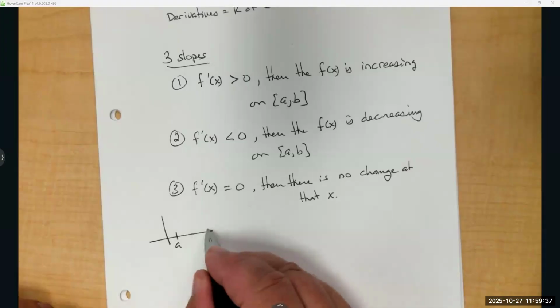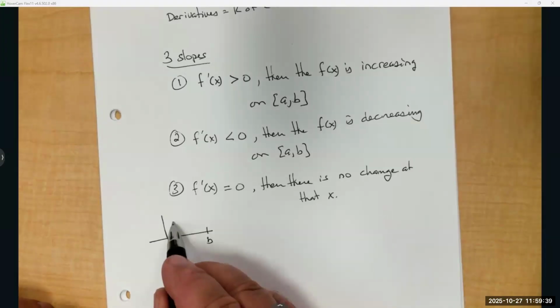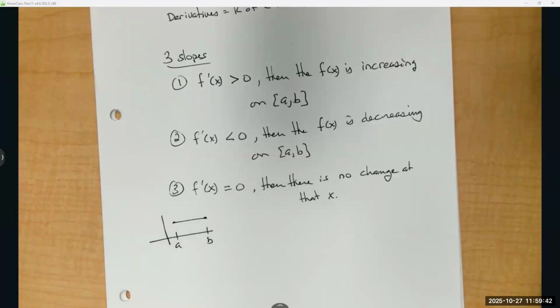Here's A, here's B. Yes, it can, if the interval AB is defined by the function f of x equals c, a constant function. So if that's the case, then it's a constant function.